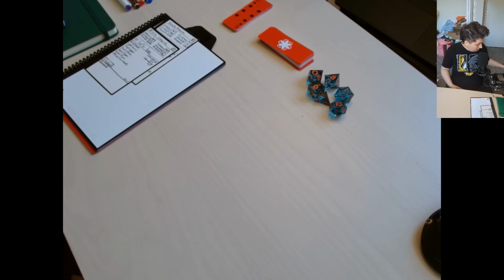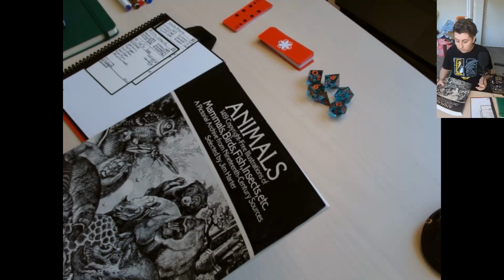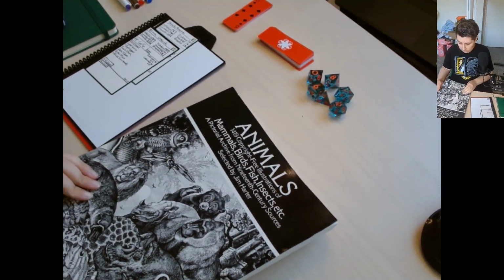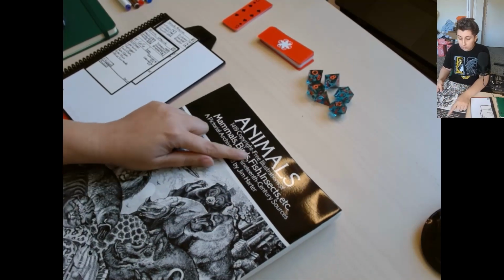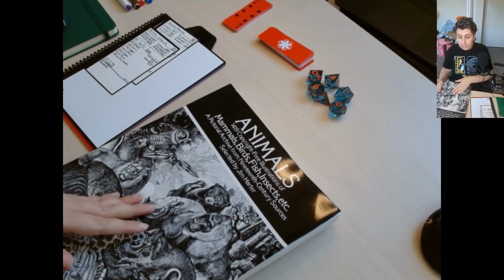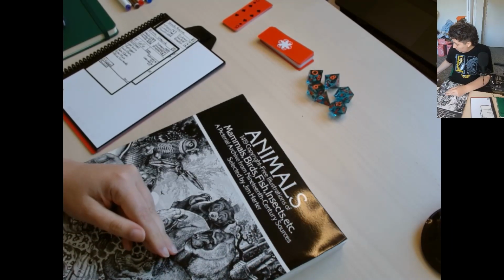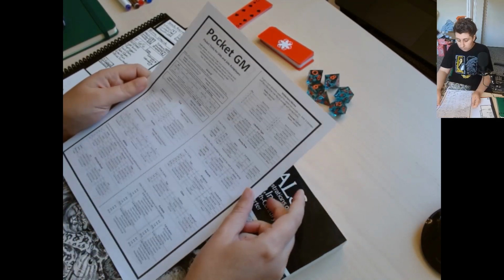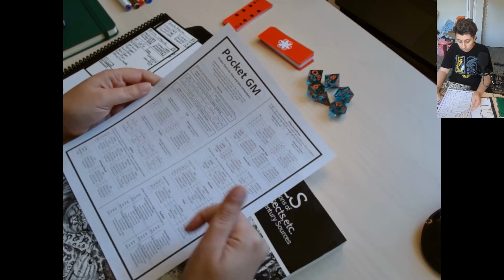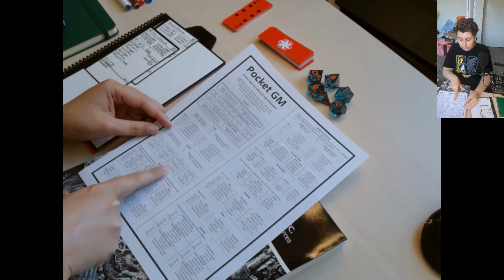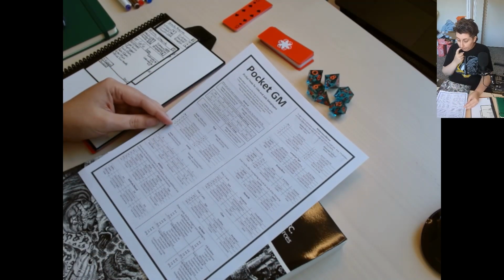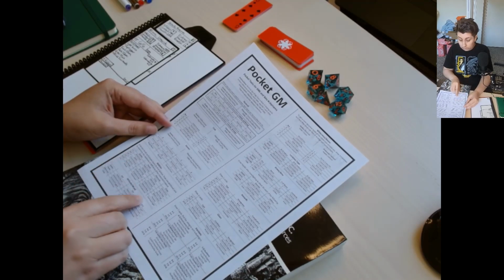So I'm probably going to end up using those books and this one. This is just copyright free illustrations of animals. I do have some tools, my GM tables here for coming up with the abilities of creatures, and that will inform, to a certain extent, what they look like.